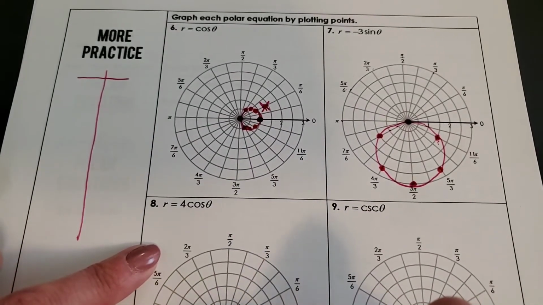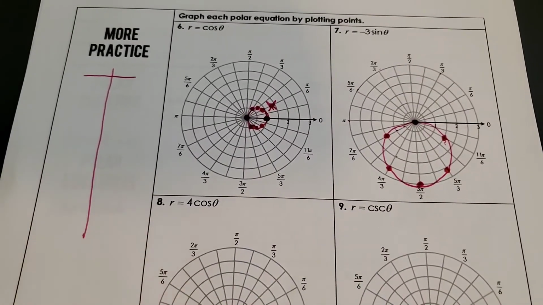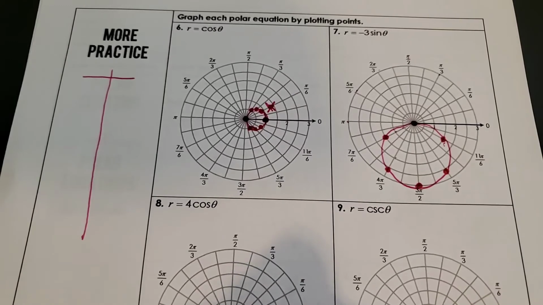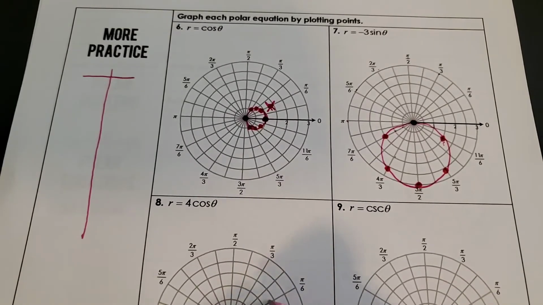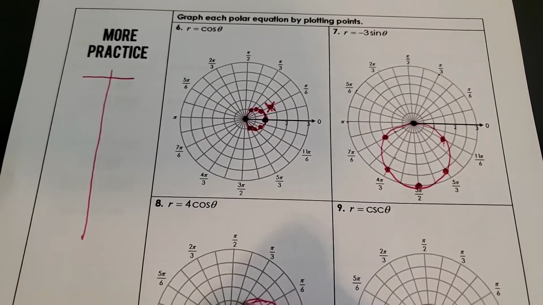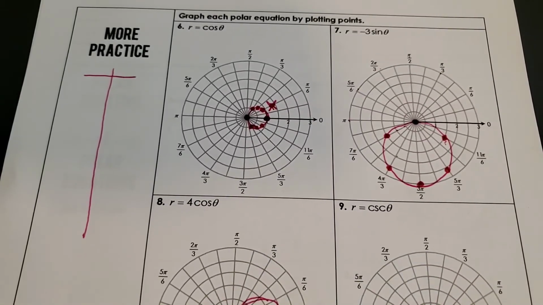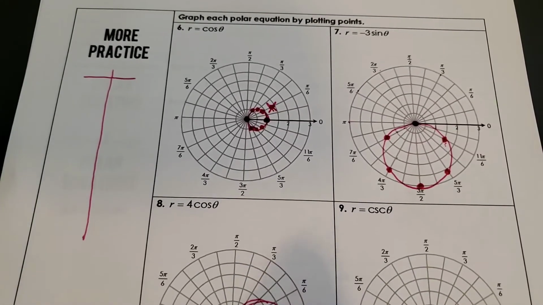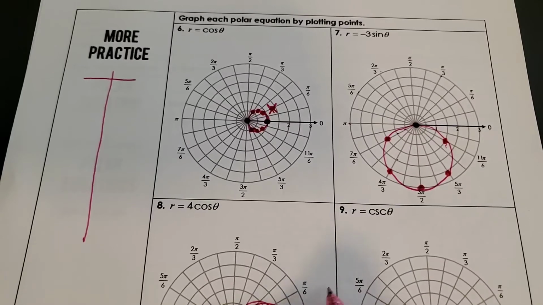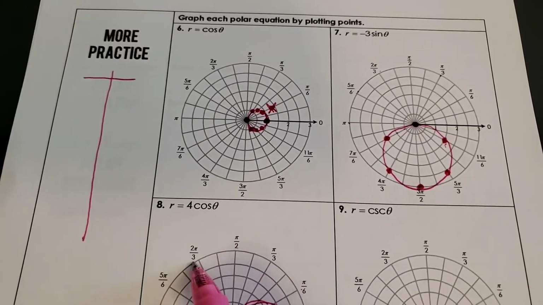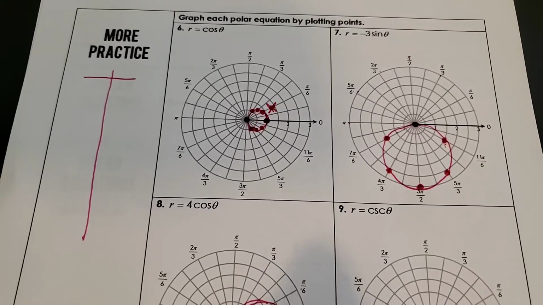And so I'd be coming out here 4, and I'm going to have a circle somewhat here. And I could walk through those points and find my exact points at these angle measurements, but it will in fact go out to 4.